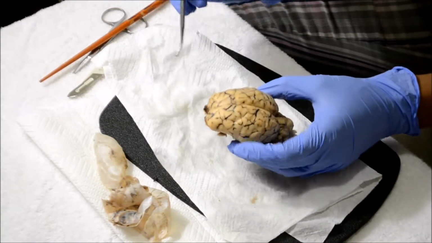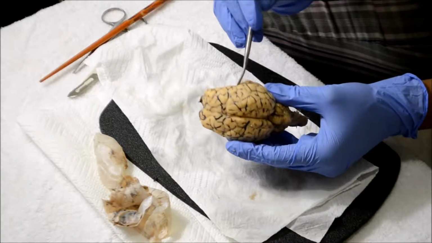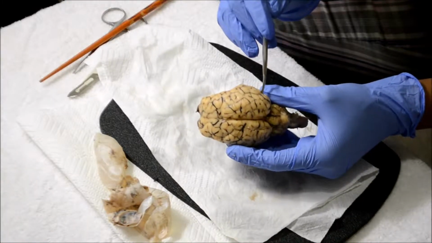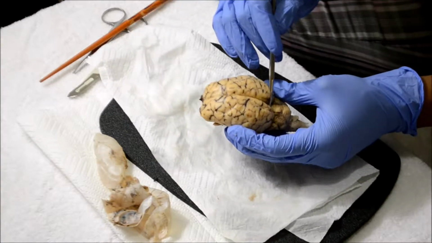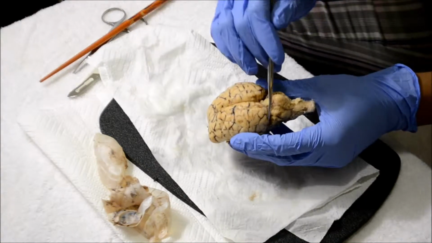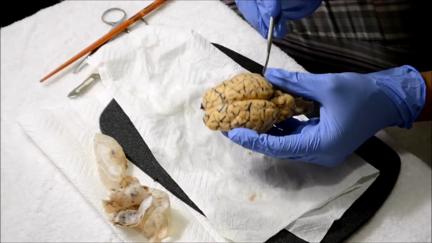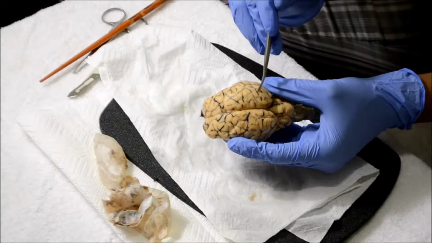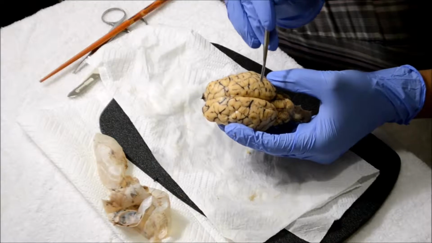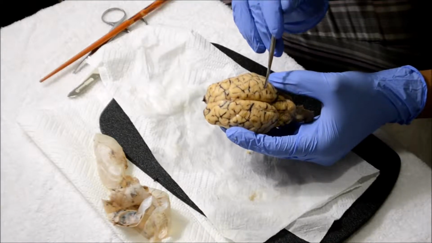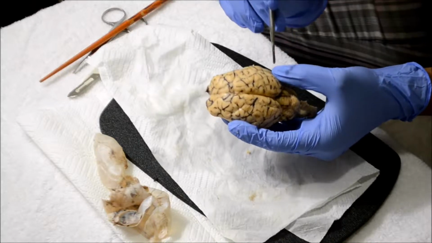Now it's the lateral fissure, which is right here. The longitudinal fissure, which is this right here, separating the two hemispheres. The transverse fissure, which is right here. Gyri, which are these right there. The sulci, which are the indentations, the lines, I guess, that represent that.